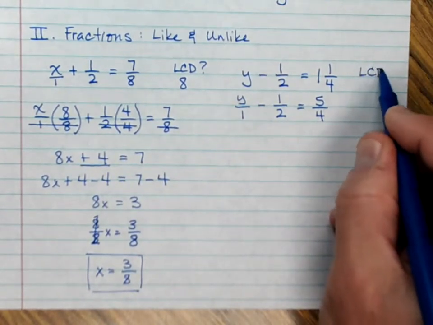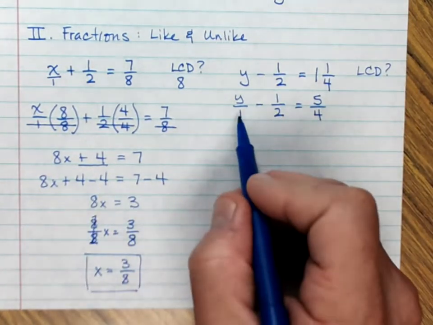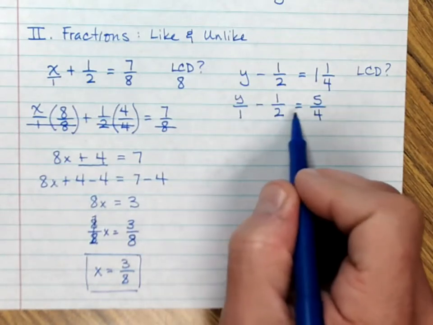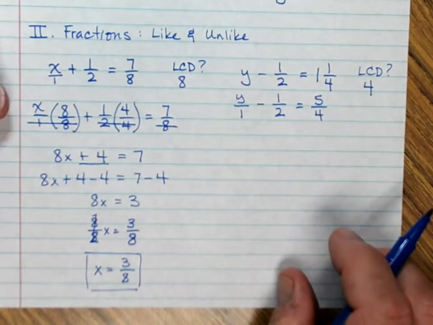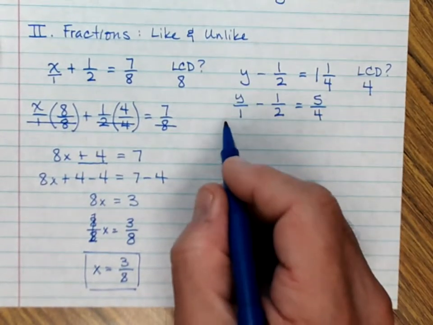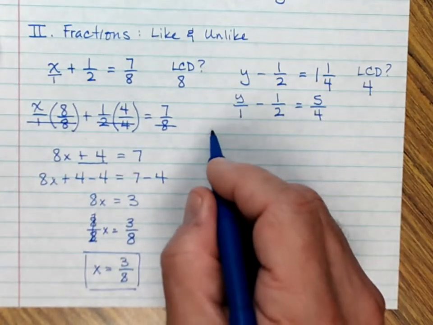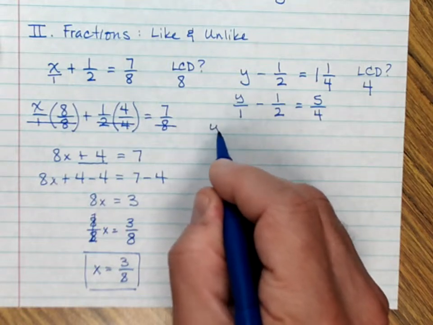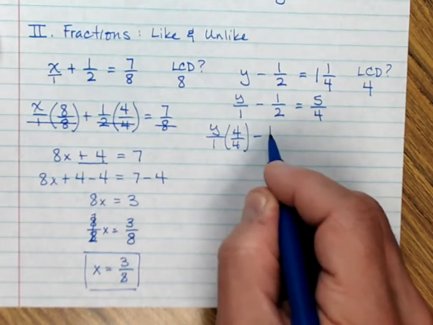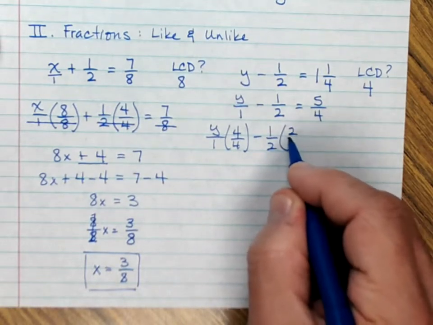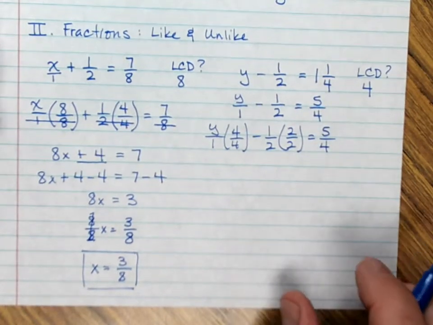What is the least common denominator? Let's see, we have 4, 2, and 1. Well, 1 times 4 is 4, 2 times 2 is 4, and 4 times 1 is itself. So the least common denominator is 4. So now we're going to multiply each fraction by the correct factor. So y over 1 times 4 over 4 minus 1 over 2 times 2 over 2. And again, 5/4 can be left all alone.